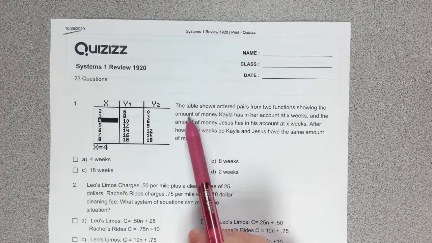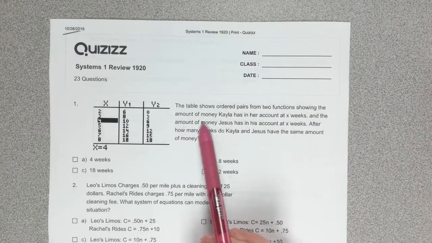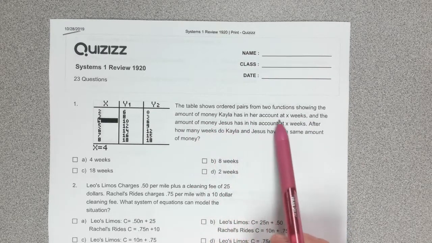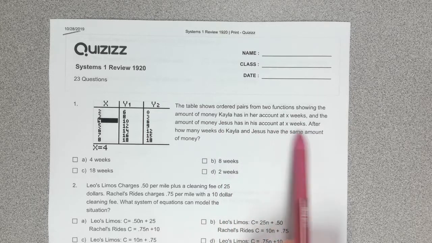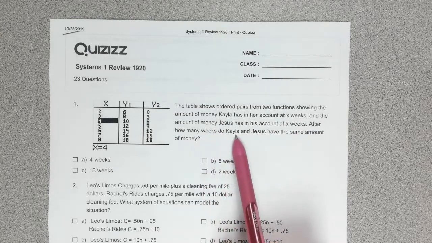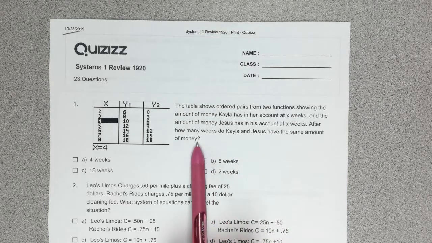Alright, number 1. The table shows ordered pairs from two functions showing the amount of money Kayla has in her account at X weeks and the amount of money Jesus has in his account at X weeks. After how many weeks do Kayla and Jesus have the same amount of money? So guys, to find the solution, all we're going to do is find where my Y values are the same.